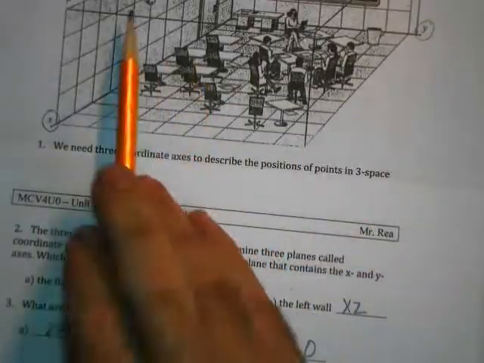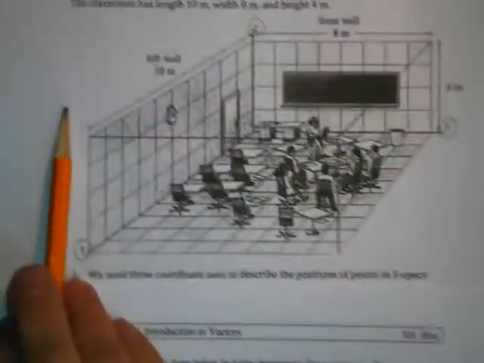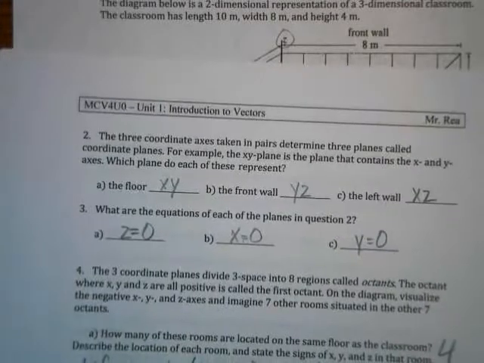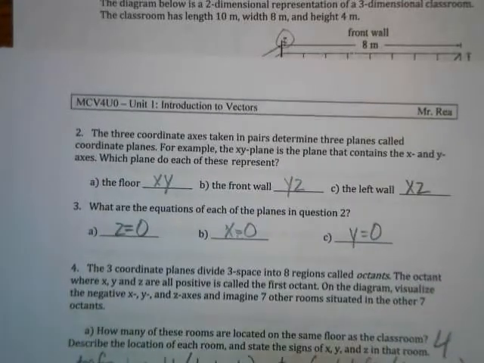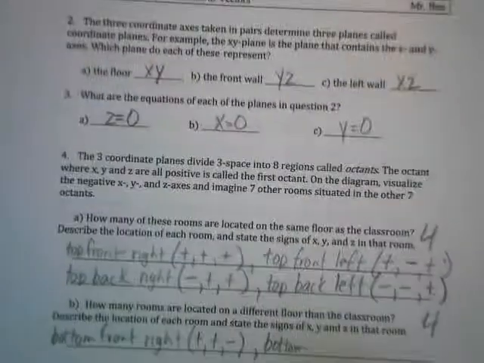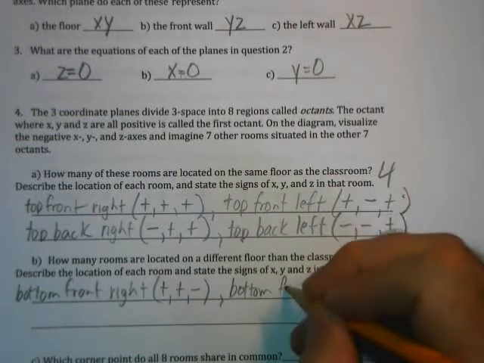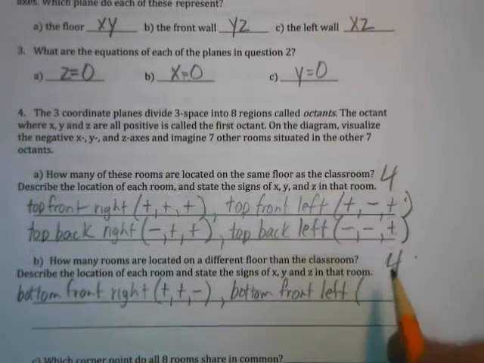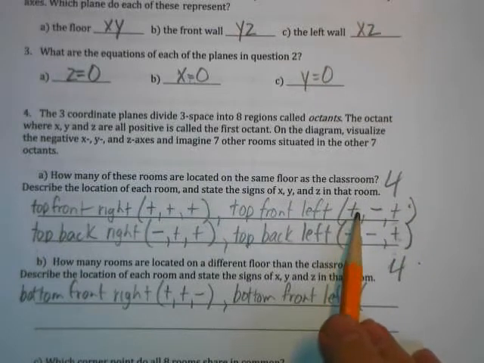Okay, then the top, front, left. If we talk about the room that's directly below the room that's behind this left wall, instead of top, front, left, it's now bottom, front, left. It had positive x, that's still the same.